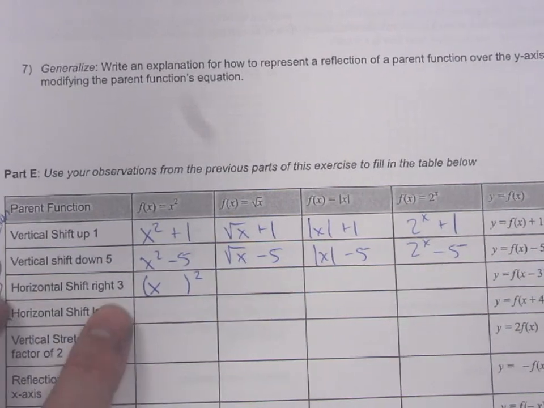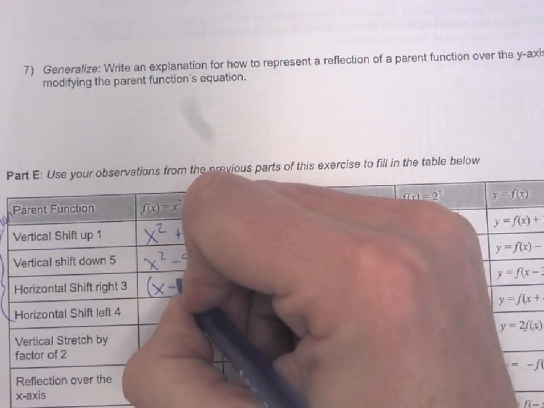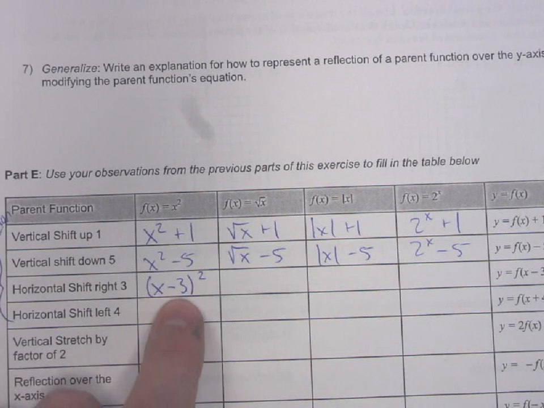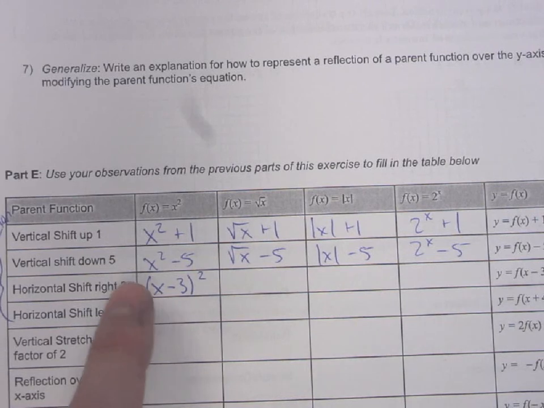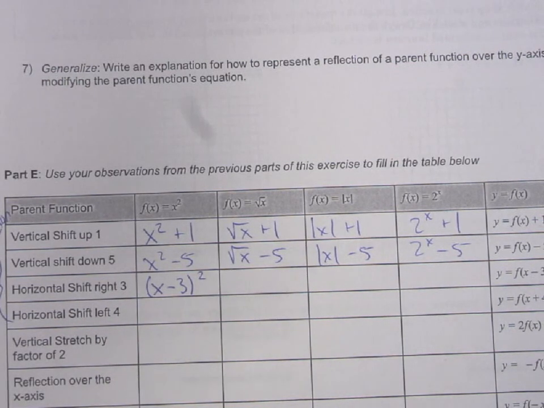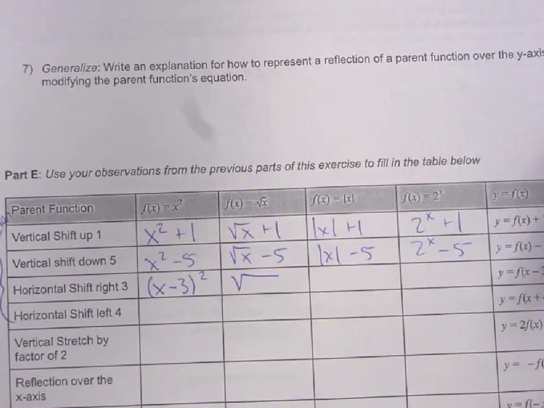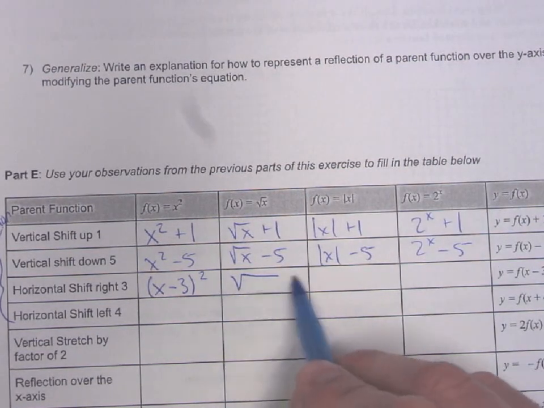A shift to the right of 3, kind of weird, you actually put a -3. That's a little bit counterintuitive. The reason why is if you're subtracting 3 from any of your inputs, you've got to pick bigger inputs. You've got to pick things that are 3 bigger to account for that subtract 3. So you're picking x values that are 3 bigger, which shifts your graphs 3 to the right. For the square root, the radical itself can be a grouping symbol. You just extend the square root bar.